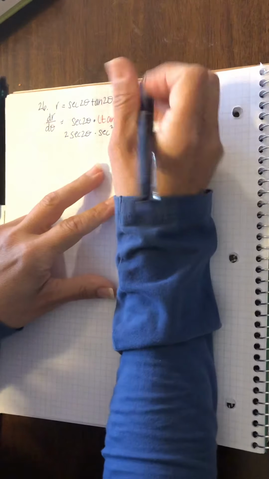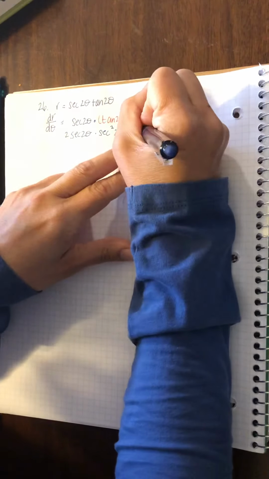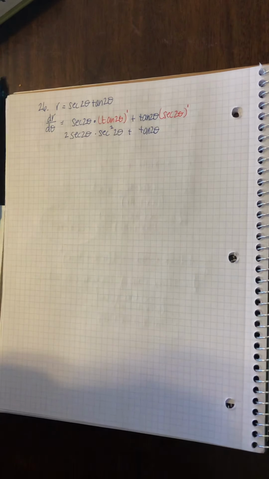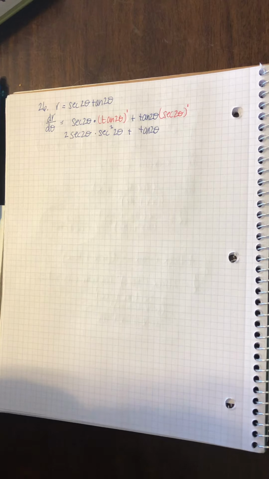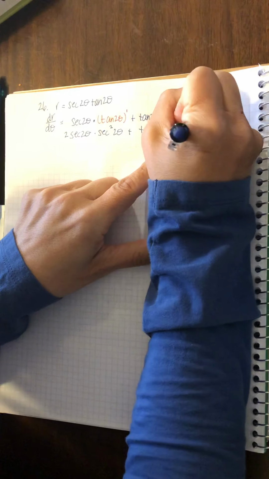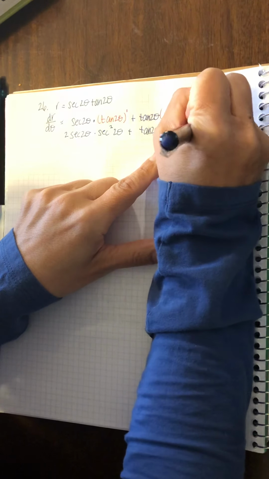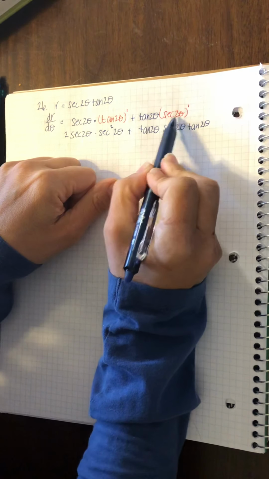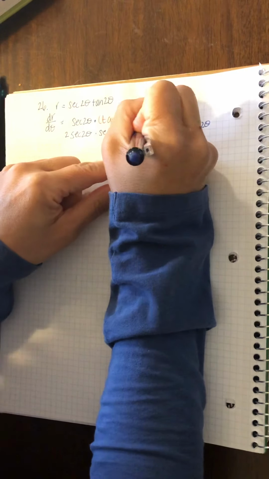Tangent of 2 theta times the derivative of secant 2 theta, which is secant tangent, so secant 2 theta tangent 2 theta, times the derivative of 2 theta, which is 2.